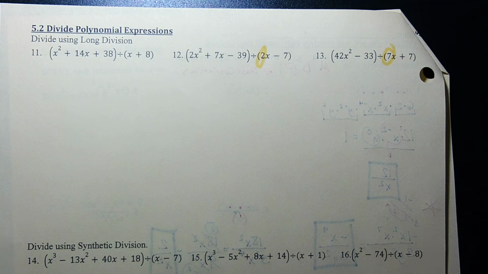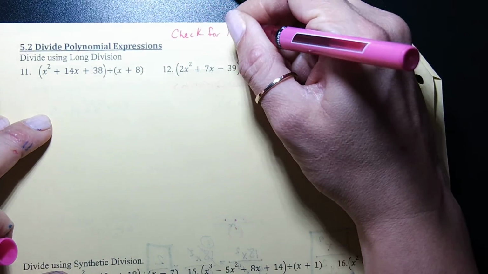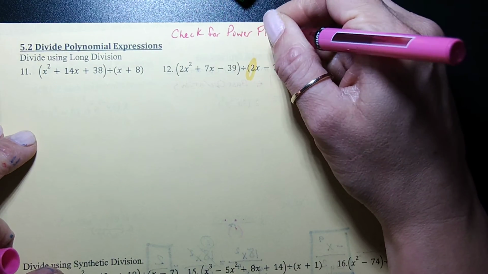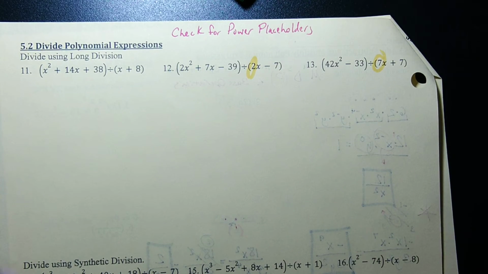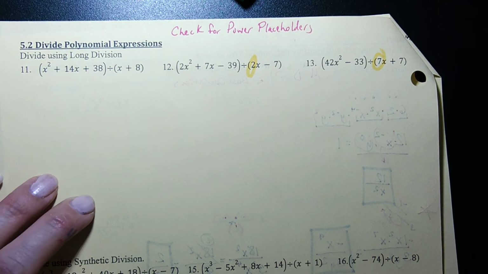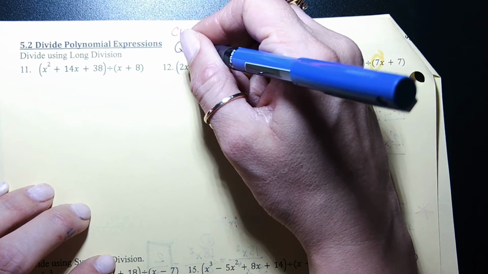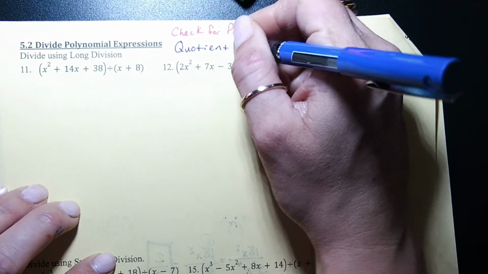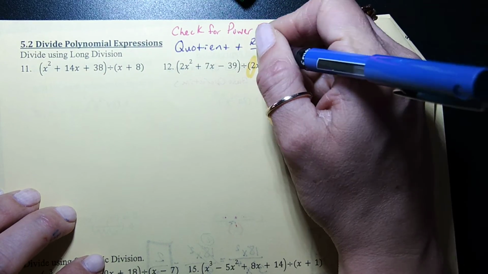So couple of reminders with all these division problems. You should always check for your power placeholders first. So whether long or synthetic, check for power placeholders. The other thing that is consistent with both is that we express our answer as quotient plus the remainder over the divisor.